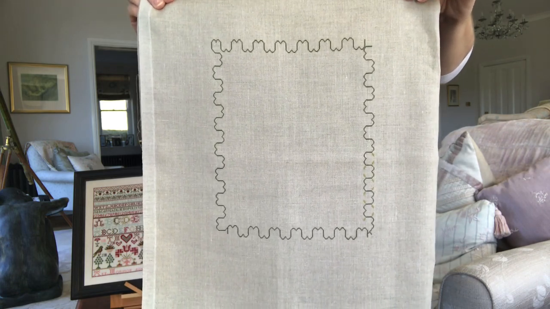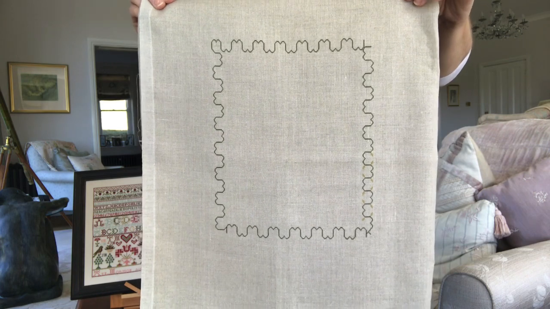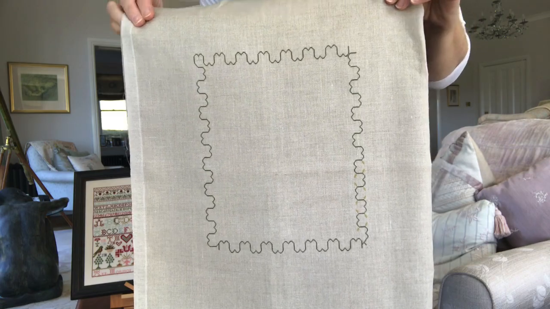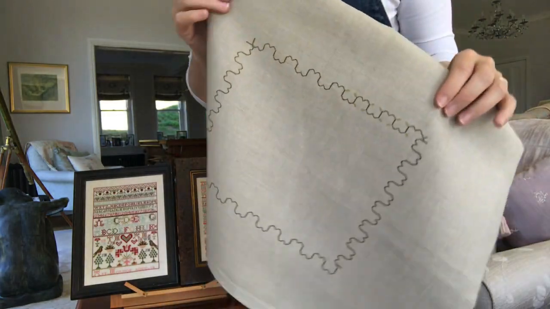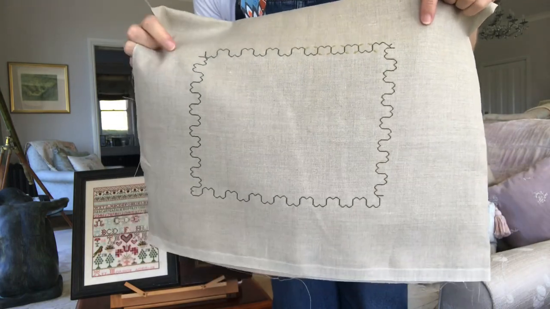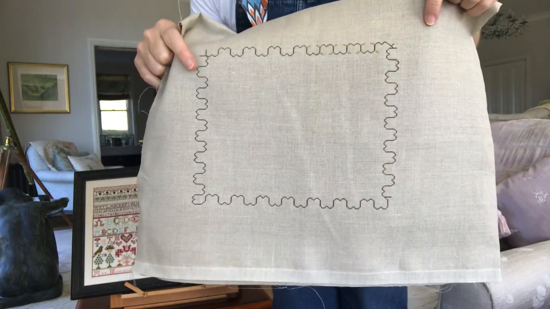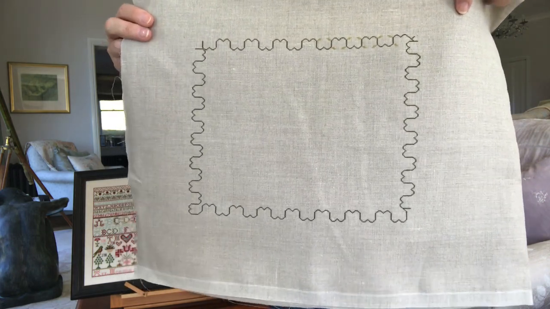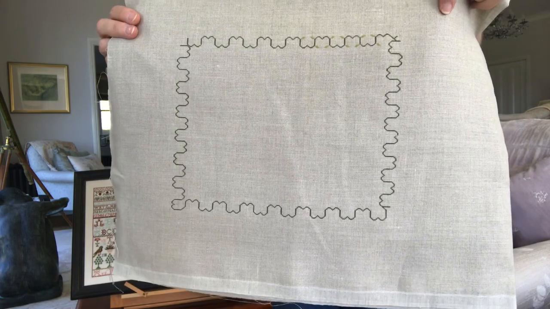Now, when I talked about this last week, somebody did email me and suggested, why didn't I rotate my fabric around? Well, if I rotated my fabric around, I would still have the same problem, that there is too great a discrepancy between the size of the horizontal and the vertical.